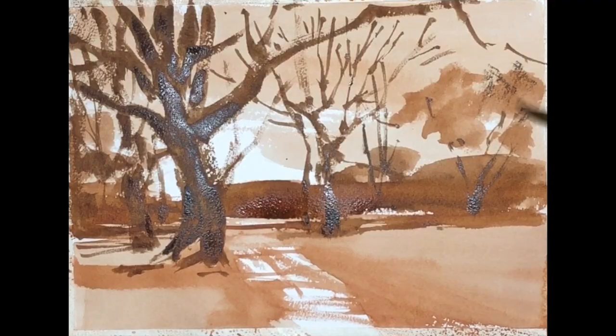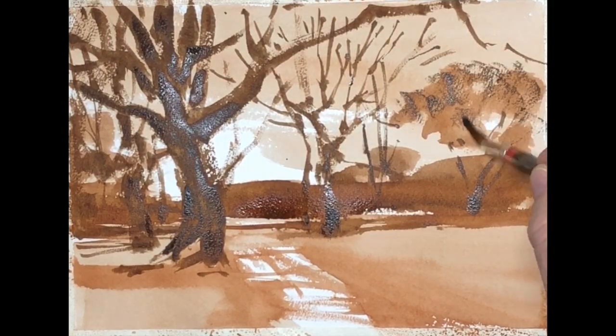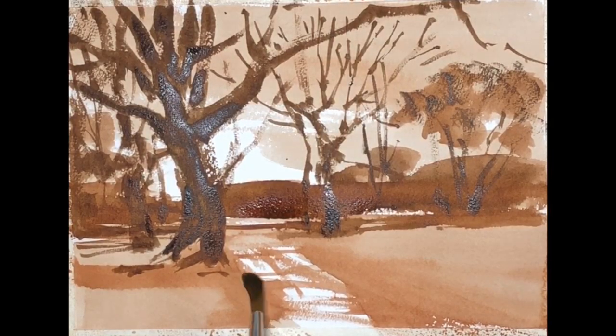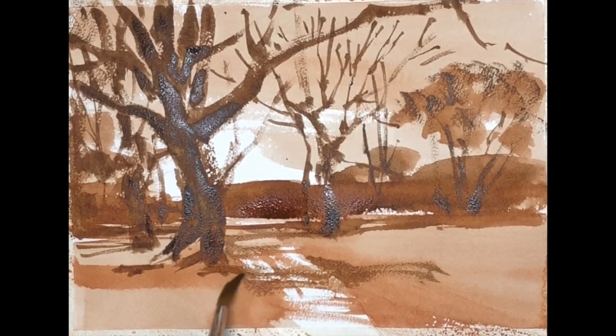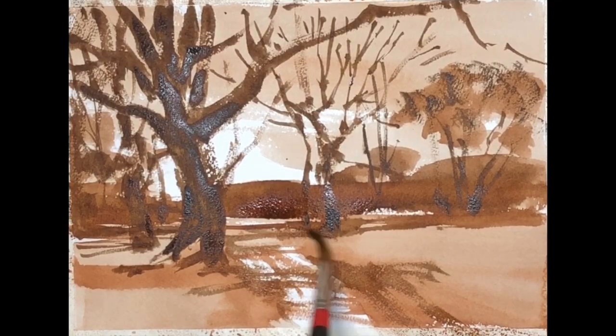They all contribute. But they're all kind of, in my mind, controlled or guided by this center of interest, which is the two figures having a conversation and a bright light hitting off of the reflections in the snow.